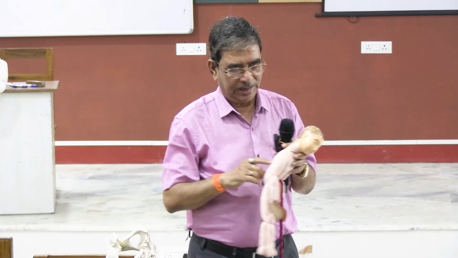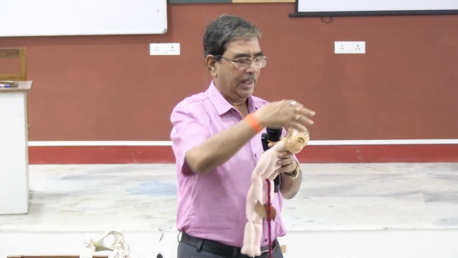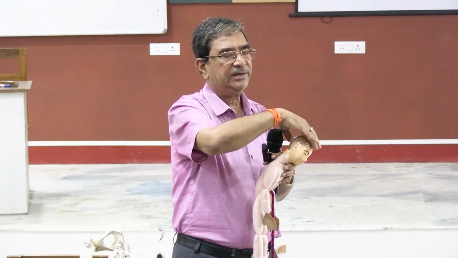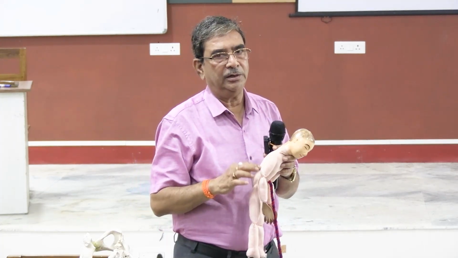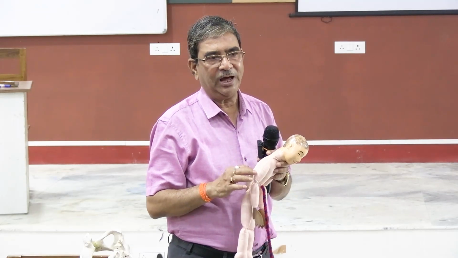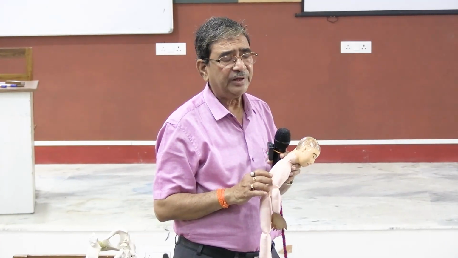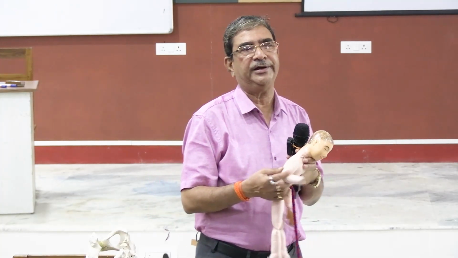Up to the angle of scapula. Angle of scapula. When angle of scapula will be seen, at that time the assistant will give the suprapubic pressure to facilitate flexion and descent. When the lower margin of angle of scapula is seen, then I will proceed for delivery of the head.